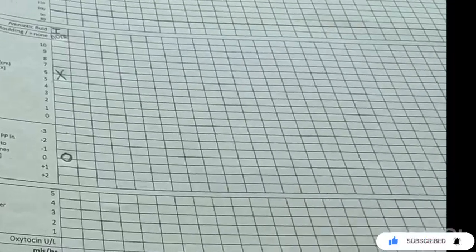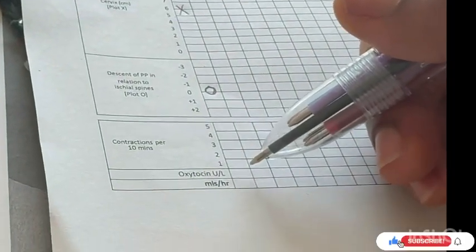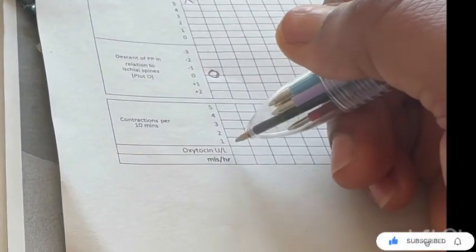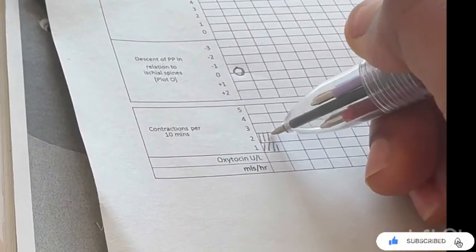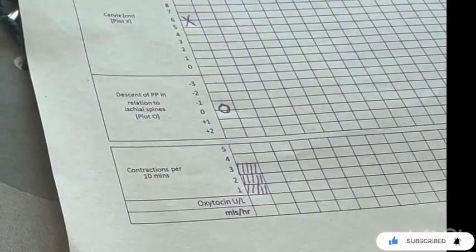If the contraction lasts between 20 to 40 seconds, then it is going to be in slashes or lines, okay? If the contraction lasted more than 40 seconds, then you are going to shade the box. So for the sake of this video, let's say the woman is having 3 contractions in 10 minutes, lasting 35 seconds. That means it is less than 40 seconds, so it's going to be slashes. So 3 contractions in 10 minutes, lasting 35 seconds, okay? That is it.